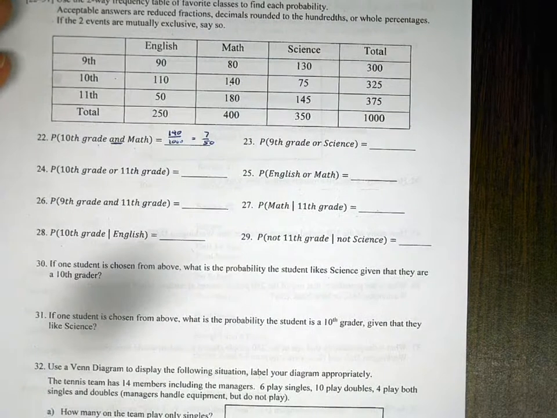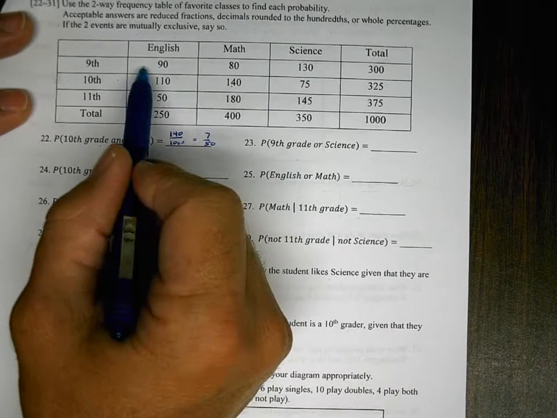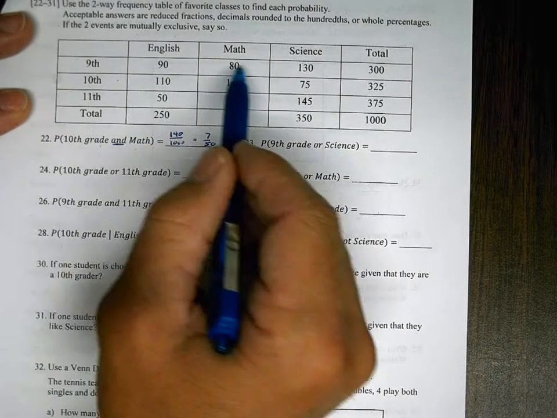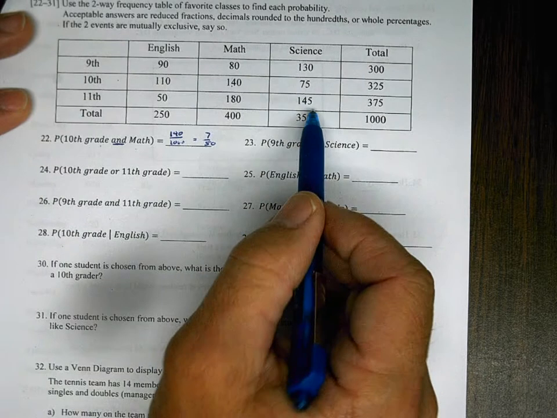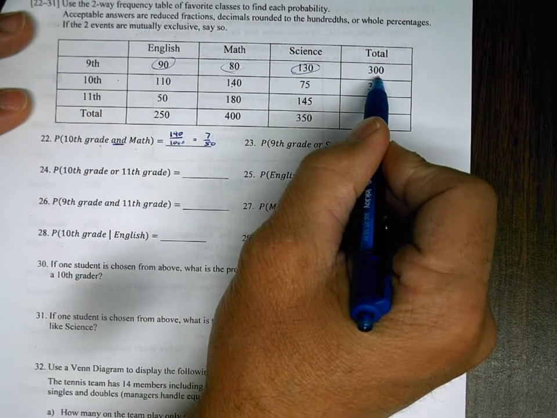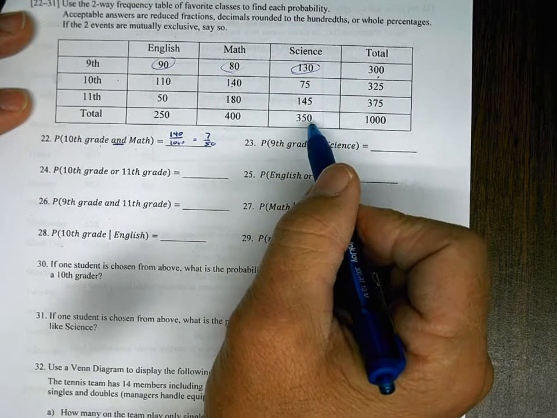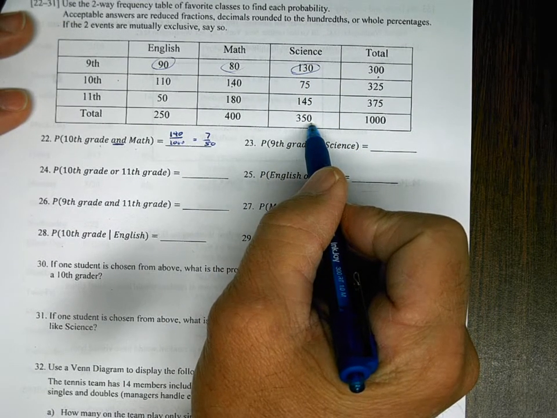Okay, number 23, ninth grader or science. So it's all of these three and all of these three. Basically it's 90 plus 80 plus 130, which adds up to 300. And it's 130 plus 70 plus 145, which is 350. But what do we have to make sure we don't do?